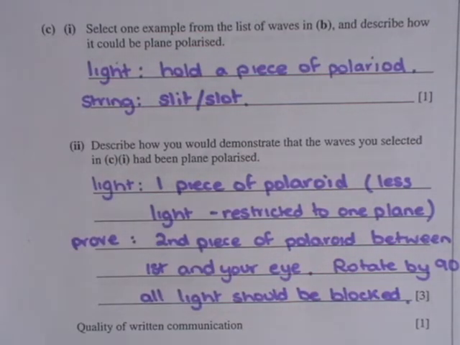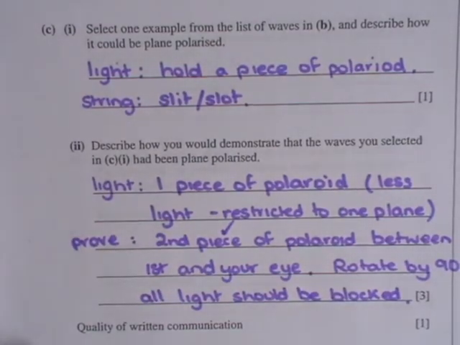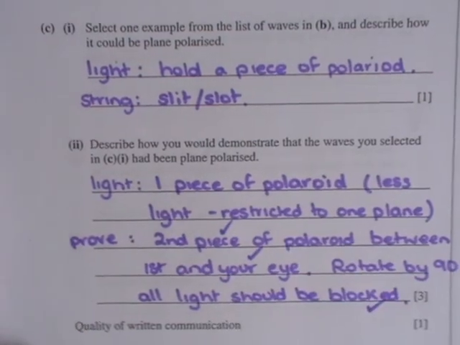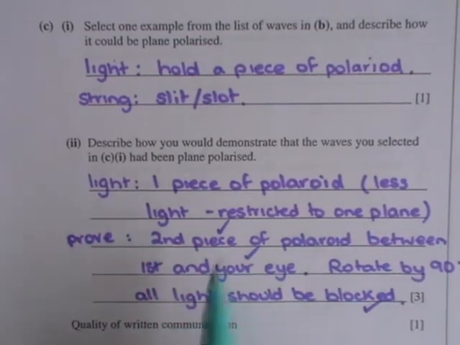So to get 3 marks there, they were looking for you to say that there's a second piece of Polaroid, that you're holding it between the first and your eye, and then what do you observe? That there should be no light transmitted through it. And they would want that all, I haven't written it in sentences because I haven't got much room here, but they would want that all written in proper sentences, and they would be giving you some marks for your quality of written communication.